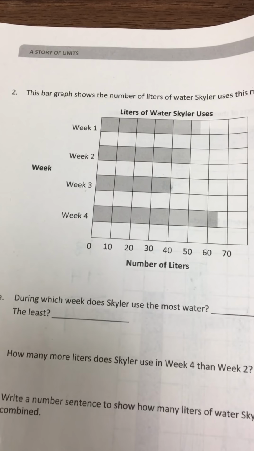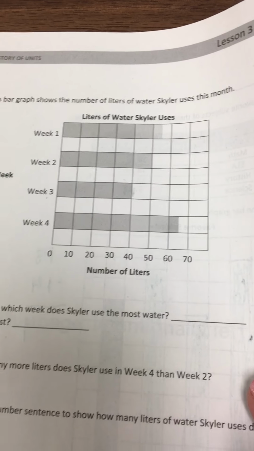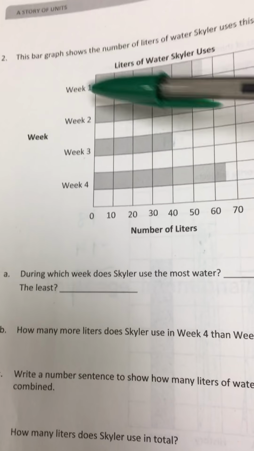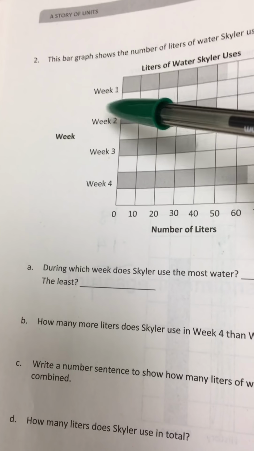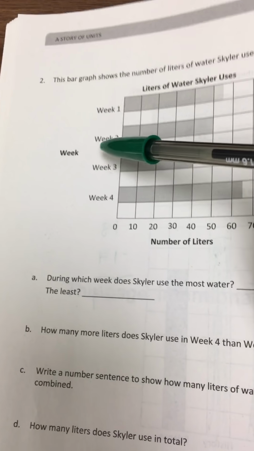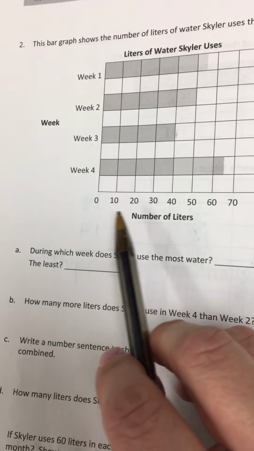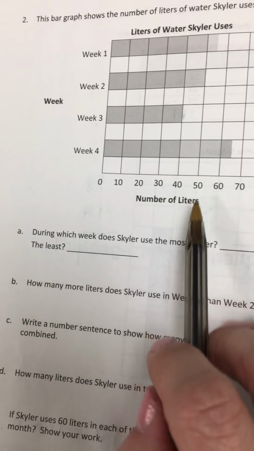Okay, I'm gonna flip it over here. This is the back, so it's just page 16. Number 2, this bar graph shows the number of liters of water Skylar uses this month. So this graph is going this way instead. So this is the whole month. In the first week, here's the second week, here's third, here's the fourth week. And along the bottom are the number of liters of water she uses.